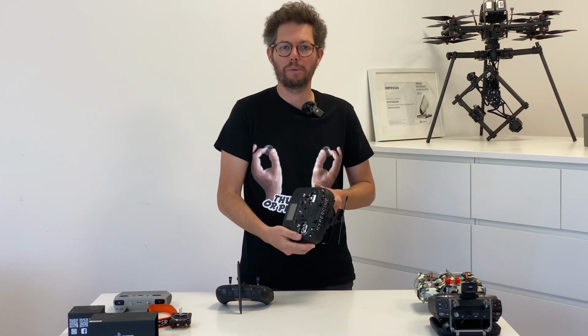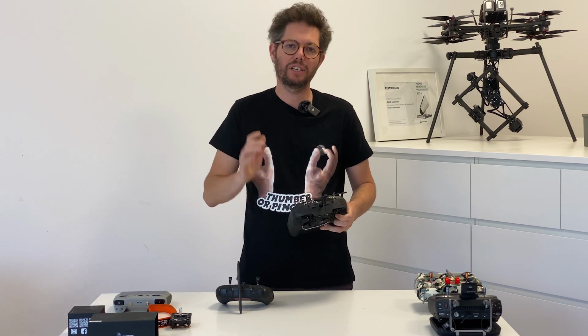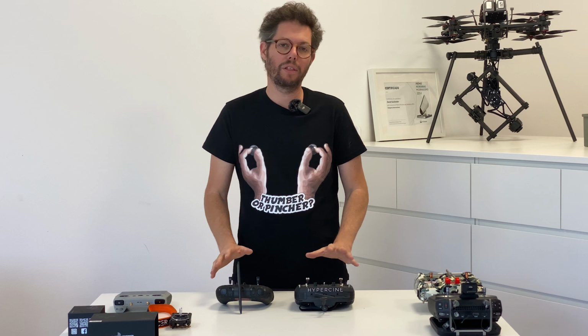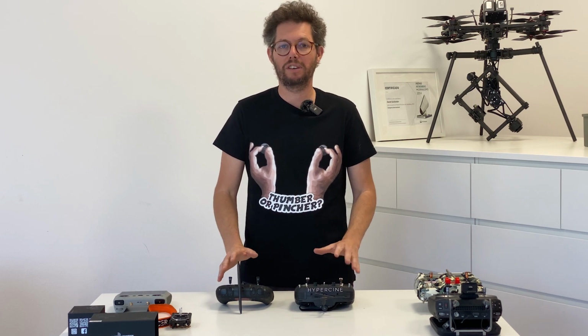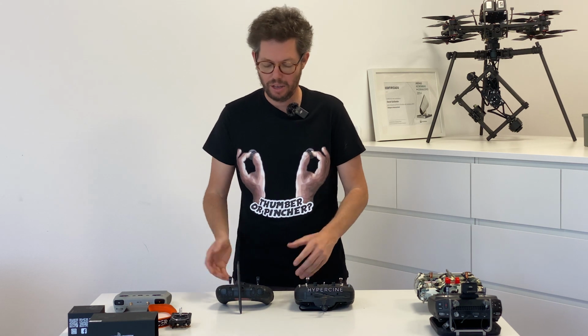This is a little bit bigger, but has more functions, and I do like the added weight, and I'm gonna explain the differences of all of these right now. So number one thing you want to get when you're starting with FPV is a good remote, so you can use it on a simulator.